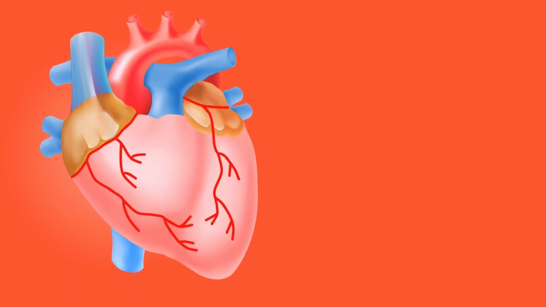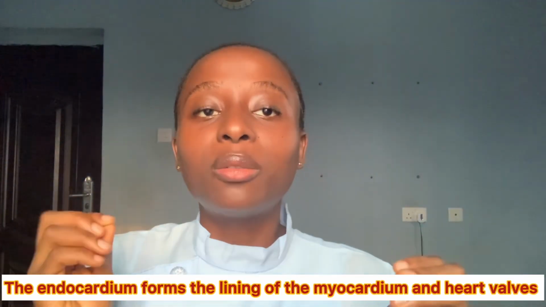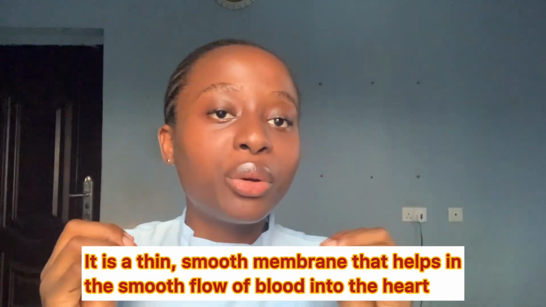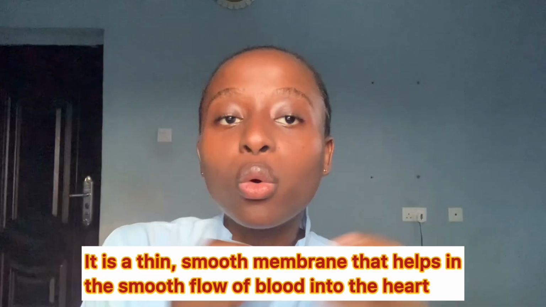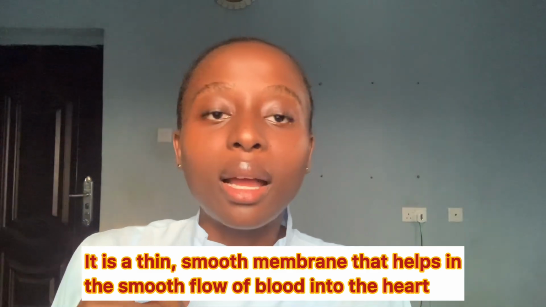They help to make the heart contract and relax, thereby pumping blood in and out of the heart. Then the next one is the endocardium. From the word endo, you should know we're talking about inside of the heart. It forms the lining of the myocardium and the heart valve. It's a thin smooth membrane that helps in the smooth flow of blood into the heart.